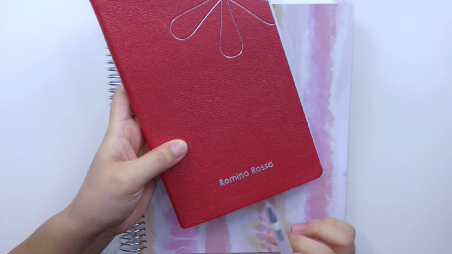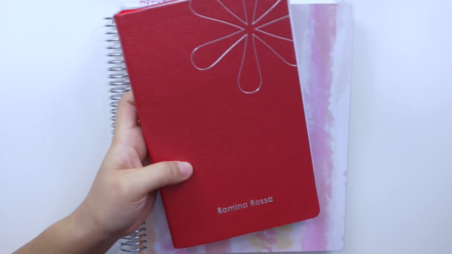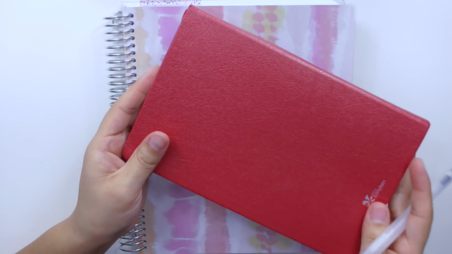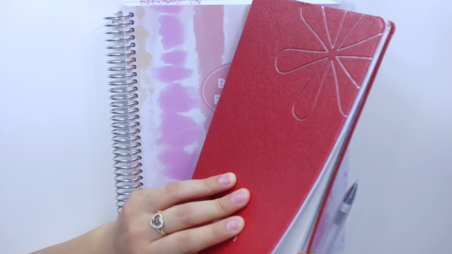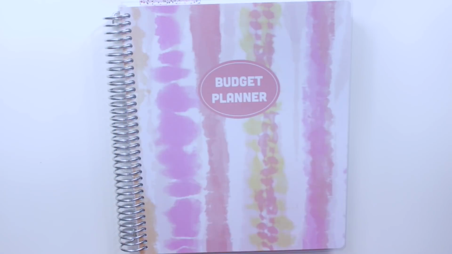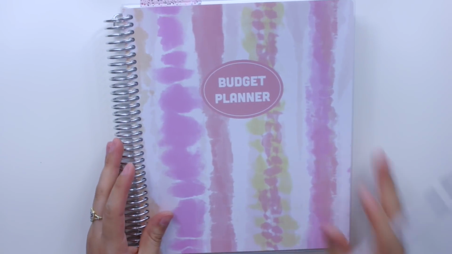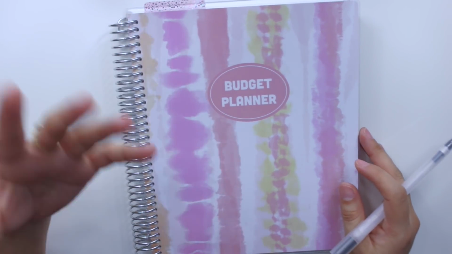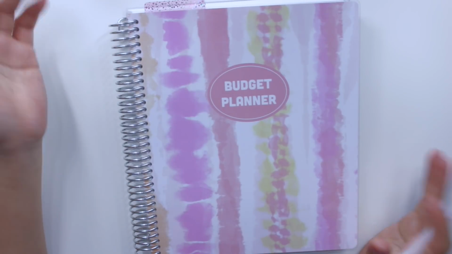I typically do all of my mock budget spreads in this softbound notebook from EC. I've been having it for over a year now, and I'm past the halfway point. But I will try to link this down below if you guys are interested. Of course, you don't necessarily have to do it in a little notebook. You can do it in a notepad, on a piece of paper, anywhere really.